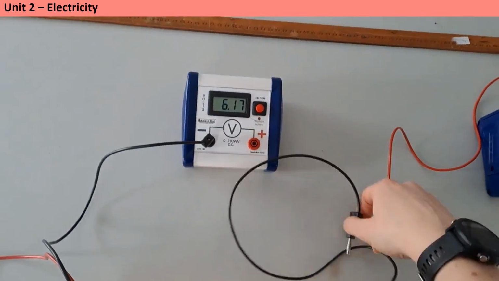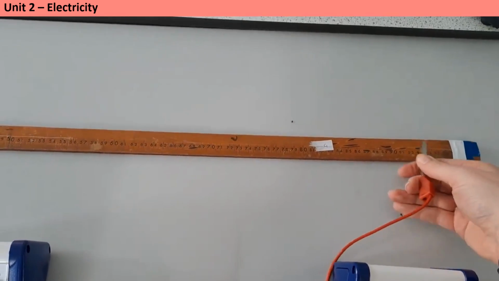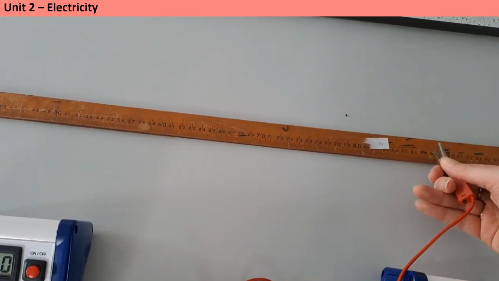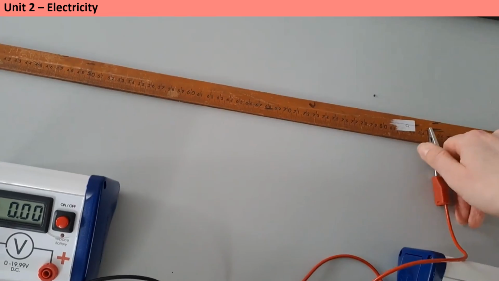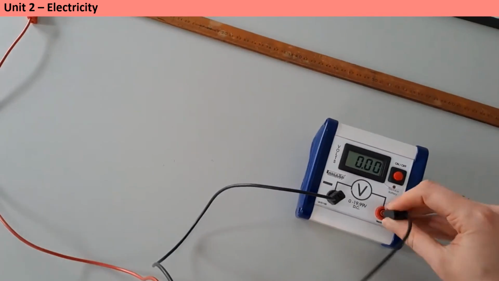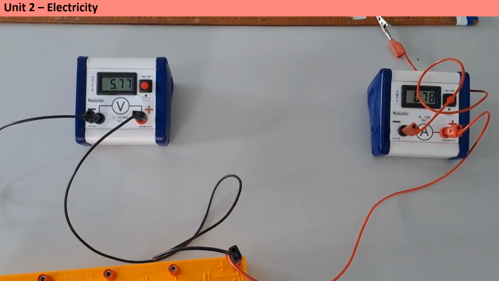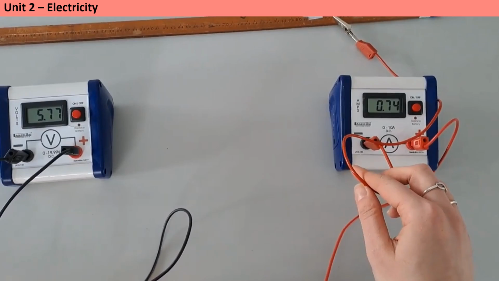Now I'm going to disconnect my circuit and move the crocodile clip. Currently it's at 95, giving me a length of 90. Now I'm going to move it down to 85. This is still quite hard to do one-handed. And then reattach everything. I've got a slightly lower potential difference, and my current has also changed.